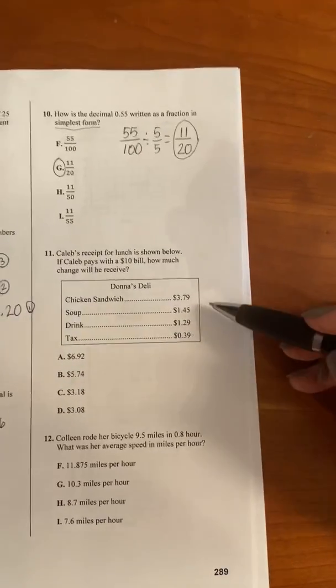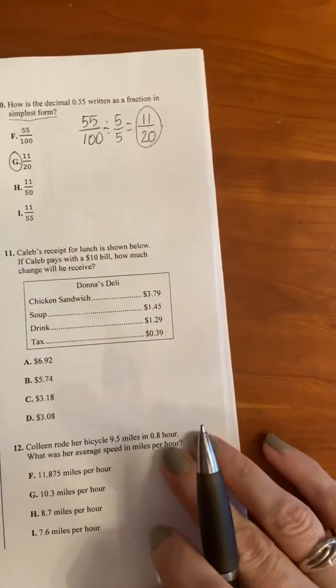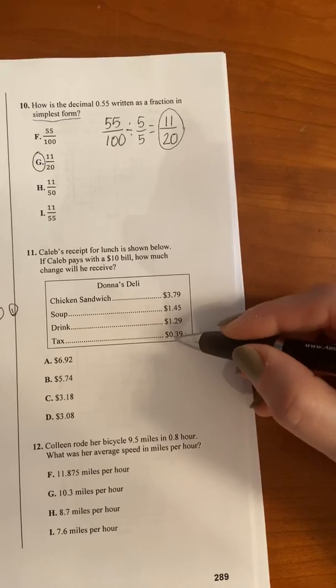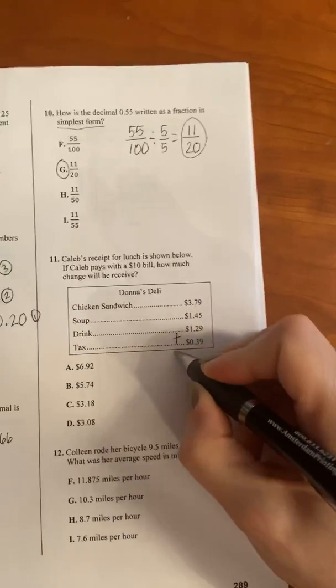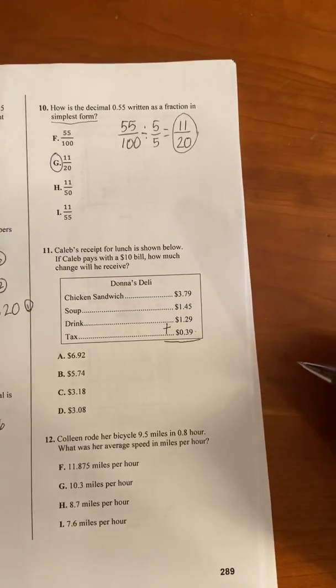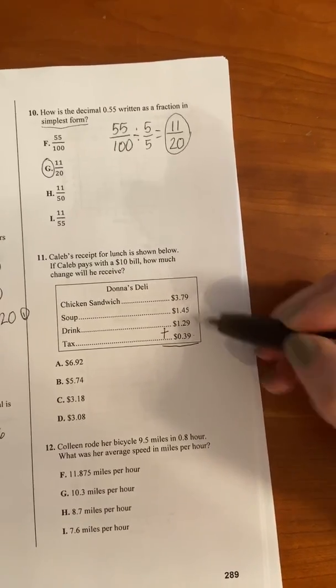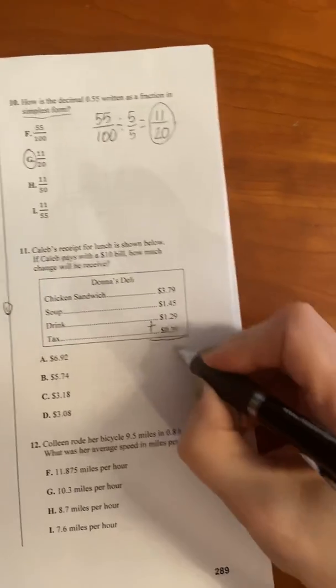So the first thing you have to do is find out what was the cost for his lunch. So we do that by adding. I'm going to just leave the numbers, they're nicely lined up. When you add decimals, the decimals all have to be lined up properly. I'm going to leave them the way they are, and I'm just going to add right here on his receipt. 9 plus 5 is 14. 14 plus 9 is 23. And 23 plus 9 is 32.